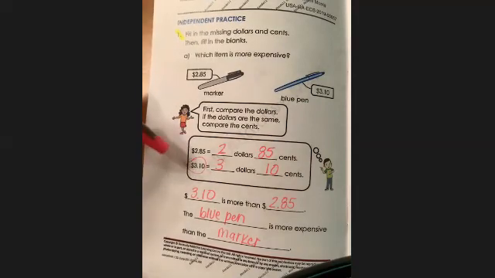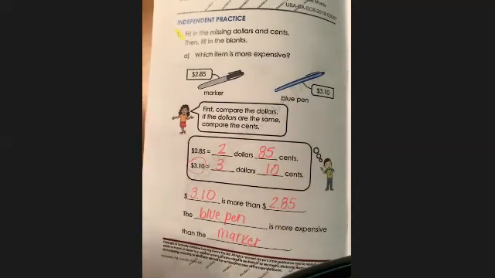So the rest of this book, you're kind of doing the same thing. You're just going to be writing out amounts and having to look at different objects and see which one costs more and which one costs less. Okay?